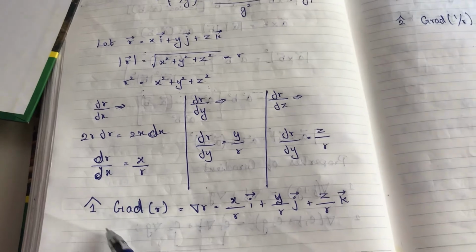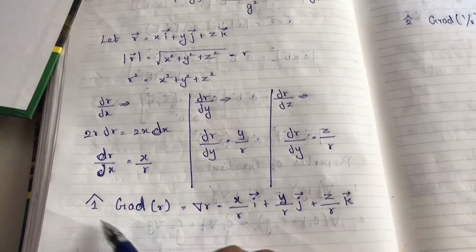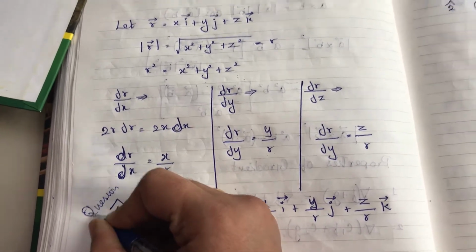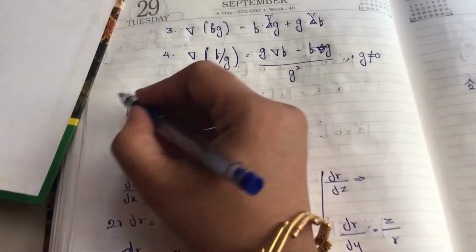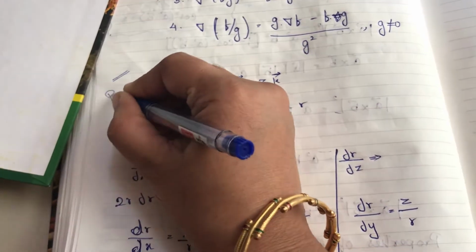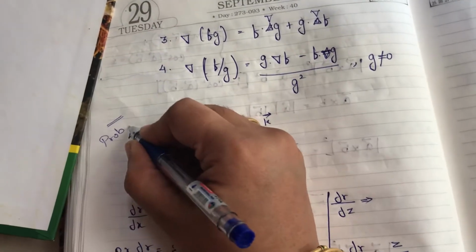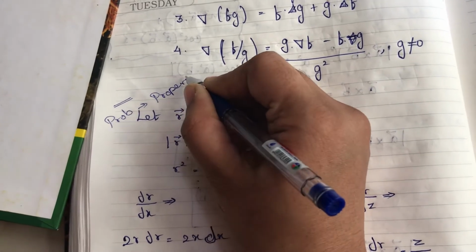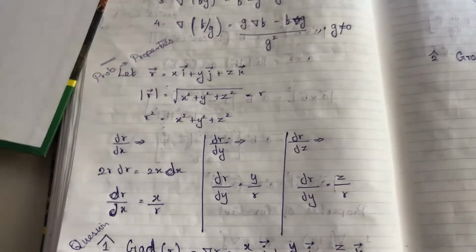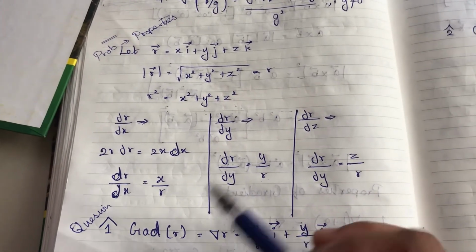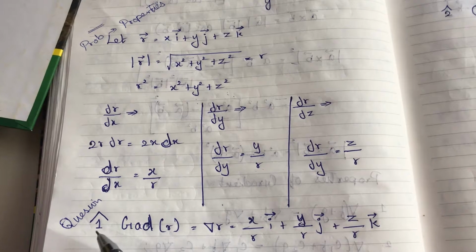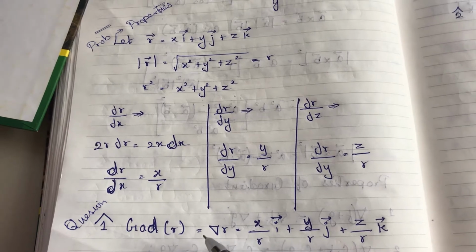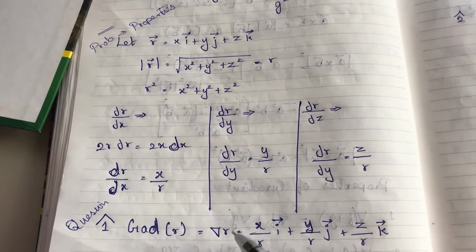So the first point, gradient. These are the questions, and we need to find the things. This looks like a problem, but it includes a lot of properties also. Let's see those things. Let's concentrate on this. In the first point, they have asked the gradient of r. Gradient means del. So always remember, gradient means del of r vector.